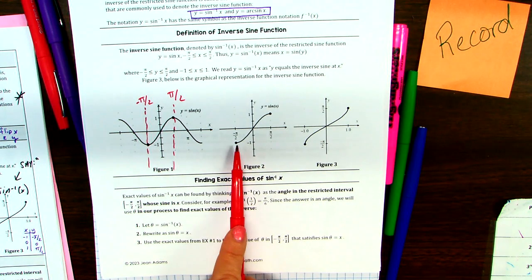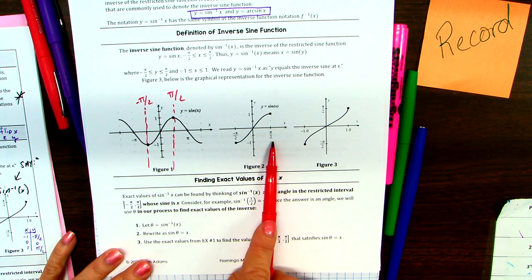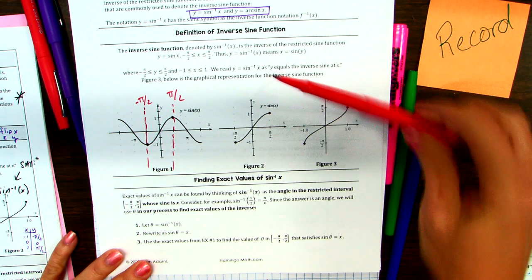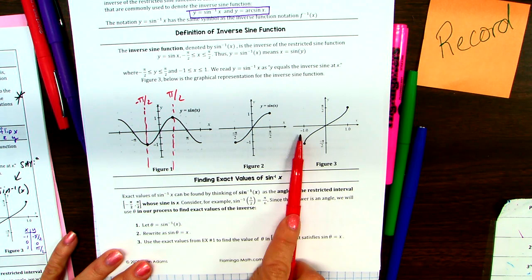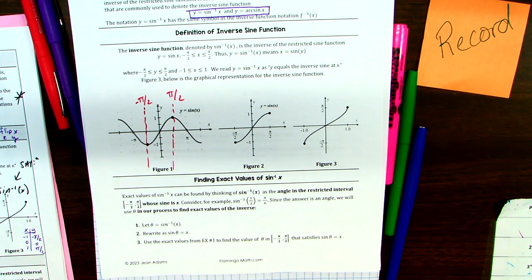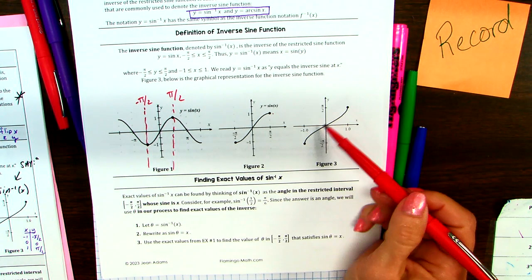So look at your x values on this graph, the original function, negative pi over 2 to pi over 2, and y values from negative 1 to 1. Now they're flipped. X-axis is negative 1 to 1. Y-axis is negative pi over 2 to pi over 2. So your x's and y's flipped. The graphs look kind of similar, but the concavity is different, if you notice.